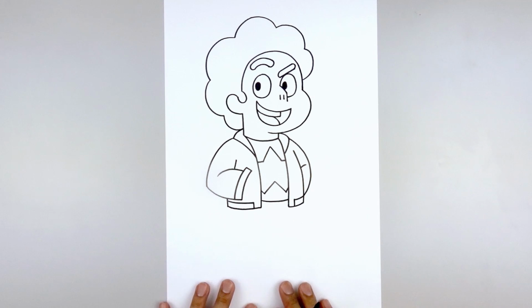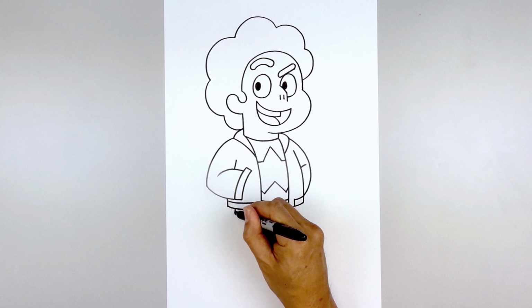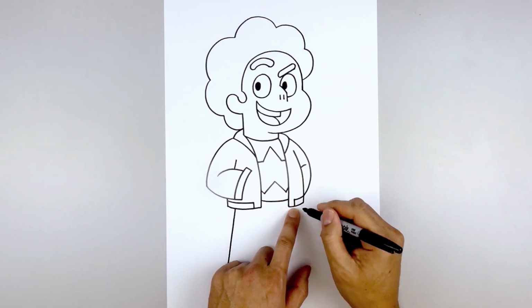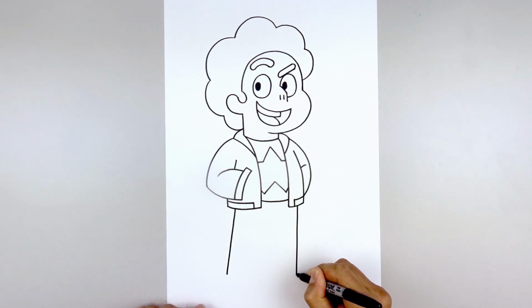Let's continue working down with the legs. On the left side, the jacket's going to overlap the legs, so we're going to step in and go down and out towards the bottom of the leg. Now we're going to go over towards the right side. Creating that overlap, we're going to go straight down towards the bottom, towards the same height.